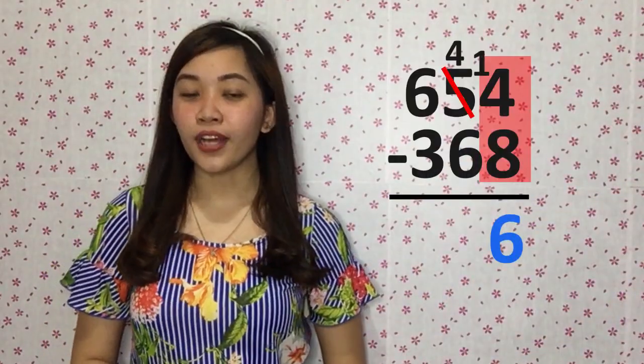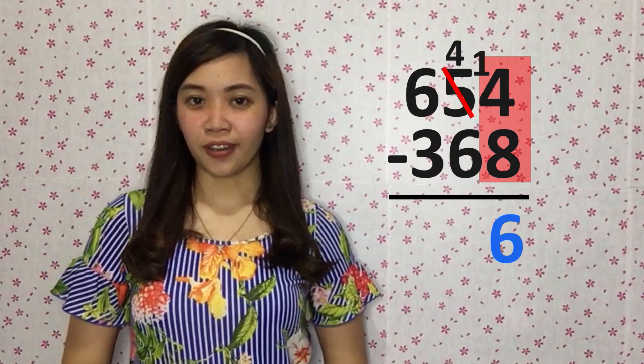Since we regrouped 1 ten from 5 tens, don't forget to cross out 5 and replace it with 4. This is what we call borrowing. We borrowed 1 ten from 5, so we now only have 4 in the tens place.